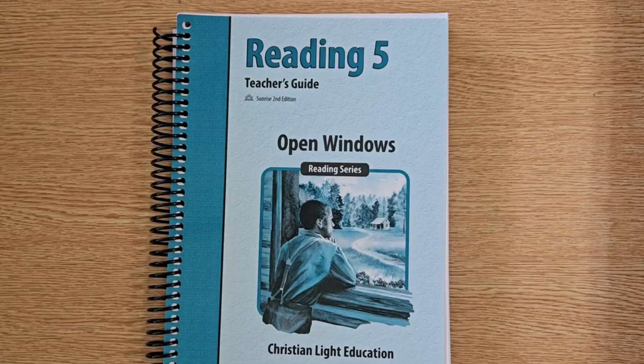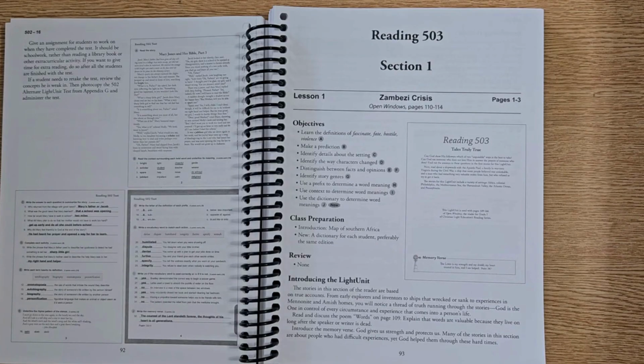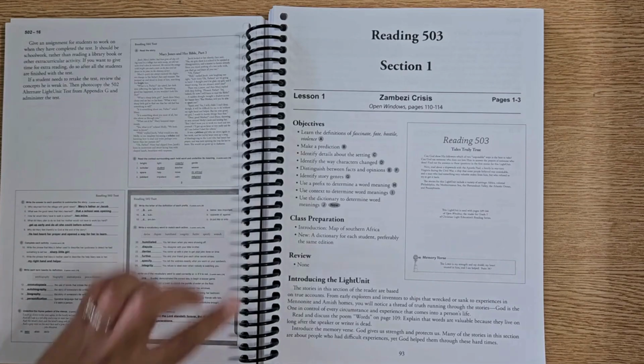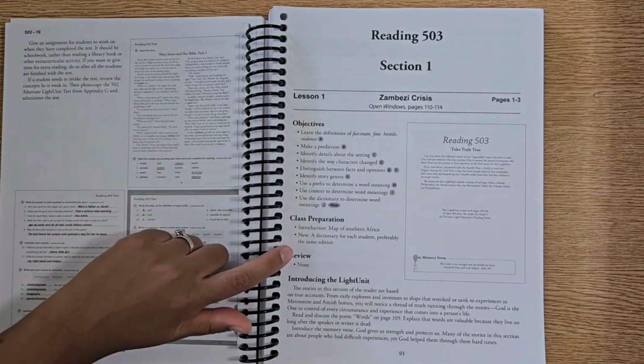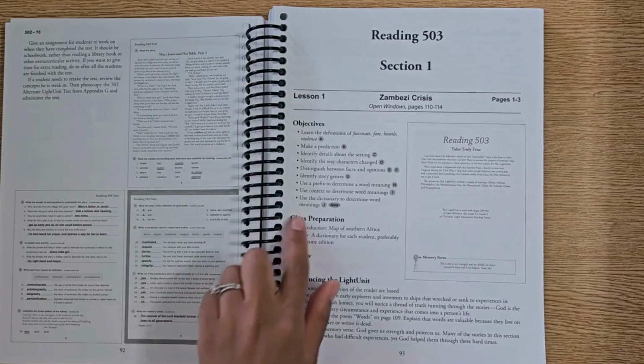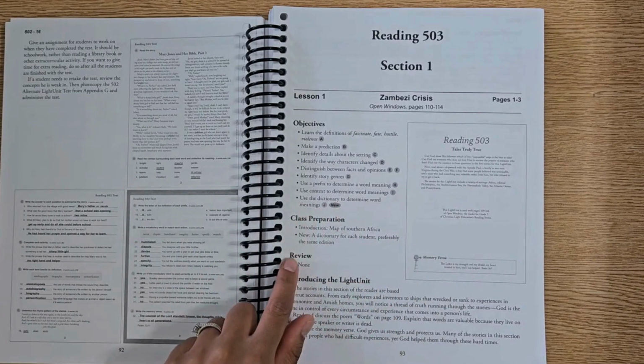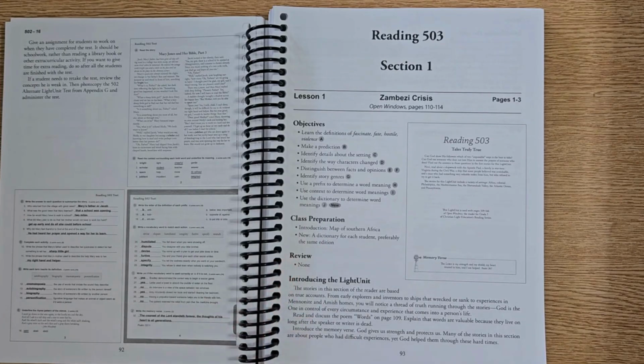Now let's look at the teacher manual. The CLE teacher manuals have been vital to me as a homeschool parent. I always buy them because they make my job so much easier. Let's look at Light Unit 503, Lesson 1, Zambezi Crisis. The objectives for the lesson are listed, as well as the class preparation steps. Here it instructs the teacher to have a map of Southern Africa available, along with a dictionary. Knowing this information beforehand prevents you from scrambling for materials.